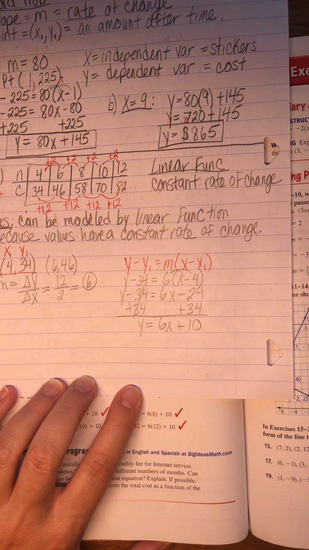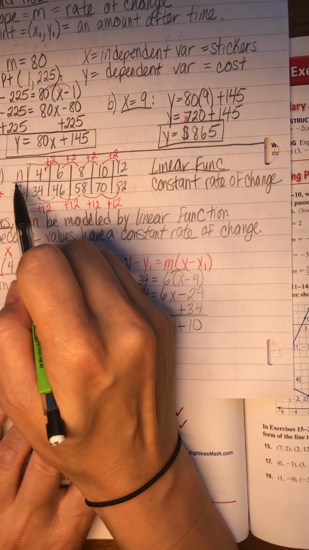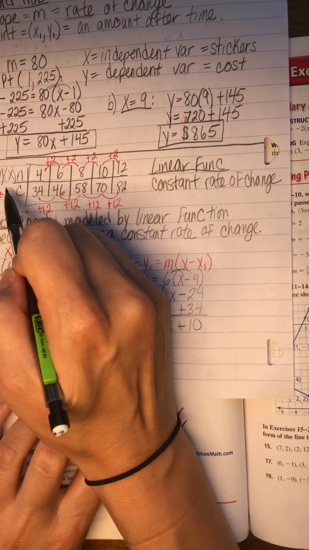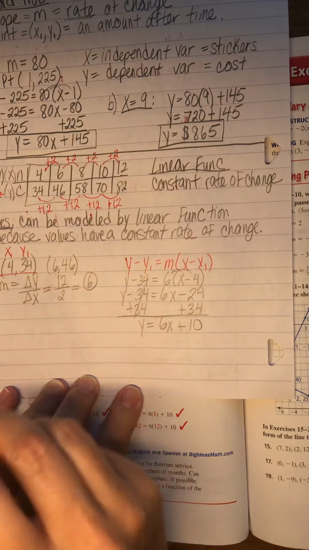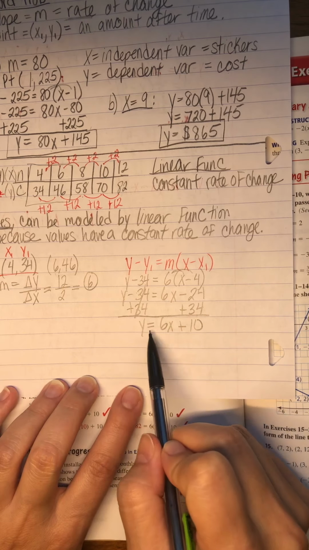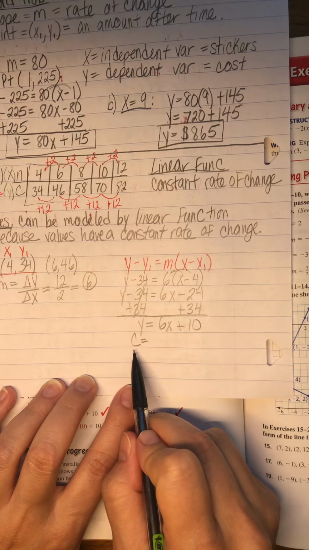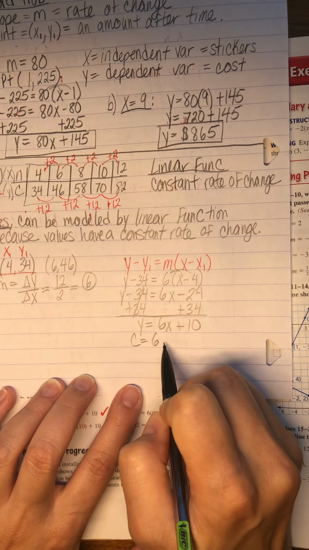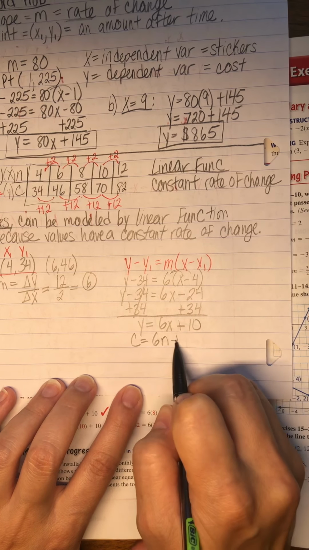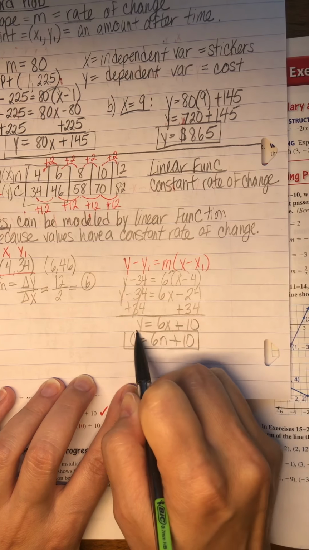Now I can leave my equation like this, or in the beginning I said I was going to use n for the number of foam hands, which is like our x coordinate, and c for the cost, which is like our y coordinate. So instead of using x and y, I can use these variables too. So I can say that c equals, or the cost equals, 6 times n, 6 times the number of foam hands, and then plus 10. So that would be our equation for this problem.